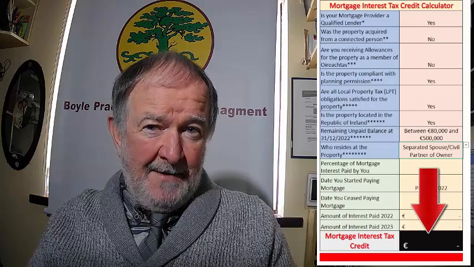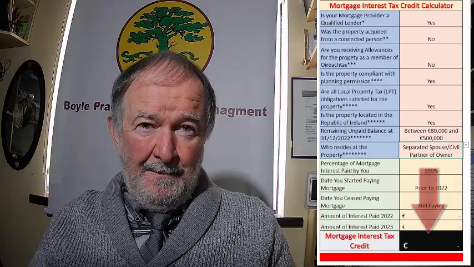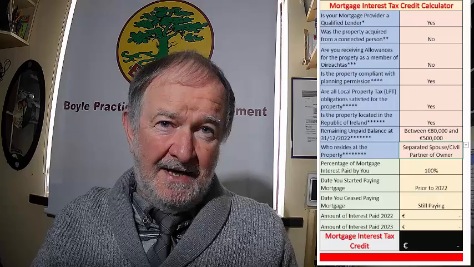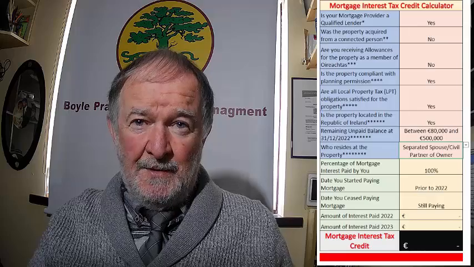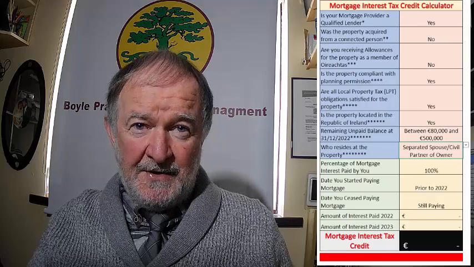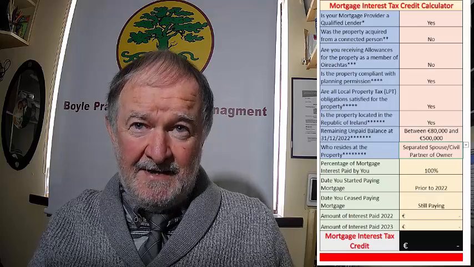Let's take a practical example. Michael bought a house in 2021 and has since used it as his principal private residence. He has a mortgage which is a qualifying loan for the full years 2022 and 2023, and the property is in compliance with LPT obligations.